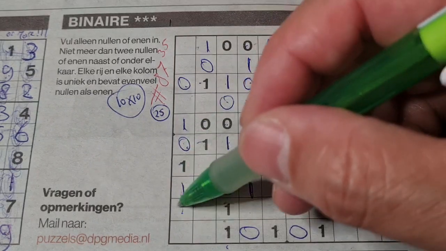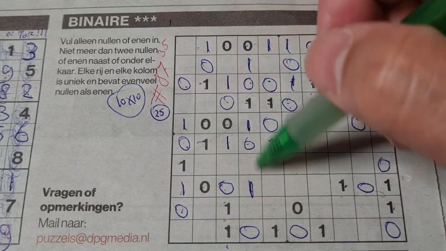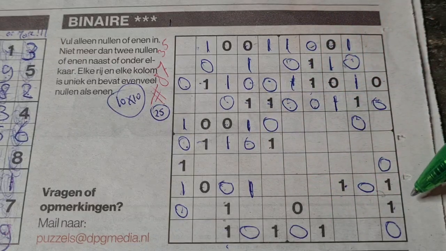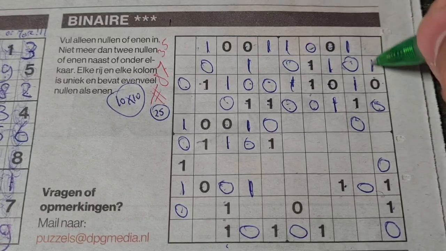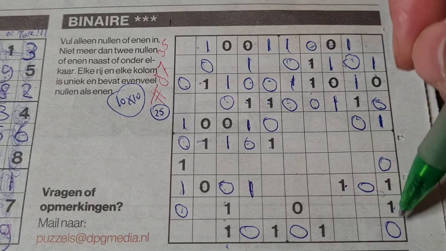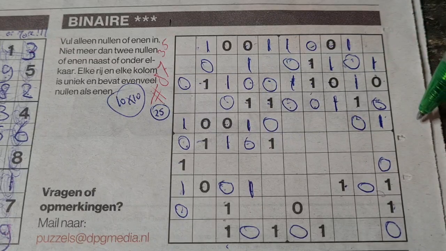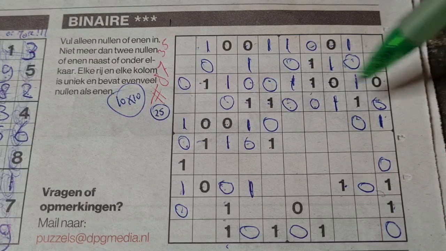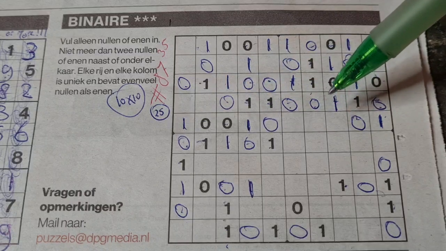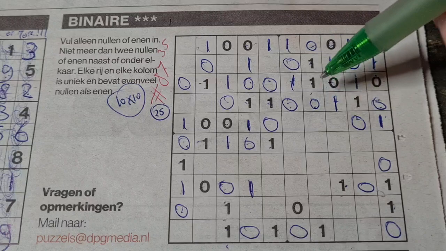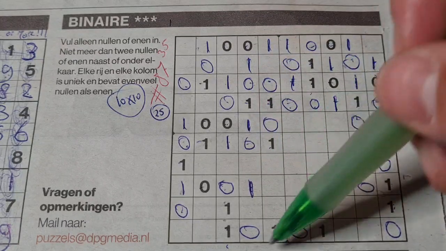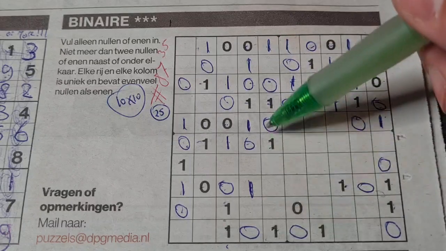Double one, here no, there no. Come on. Double O's, here one, there one. 1, 2, 3, 4. We have 4 ones here.